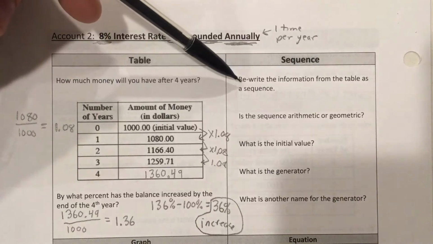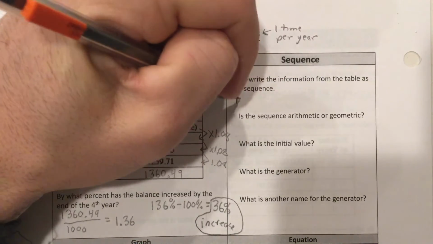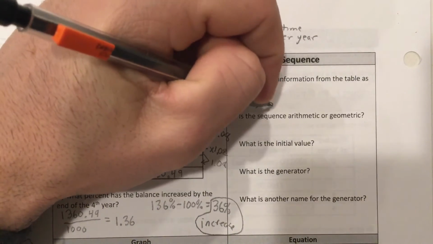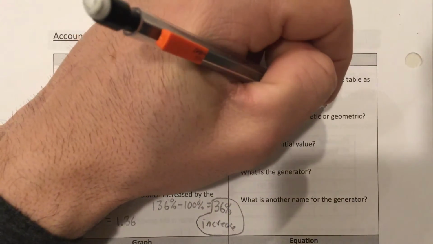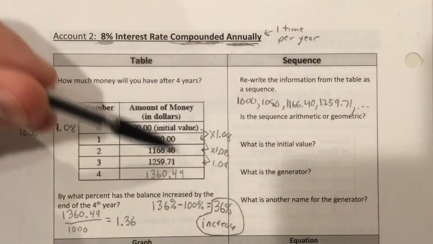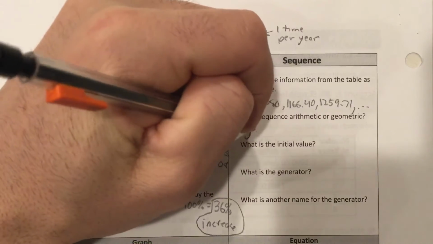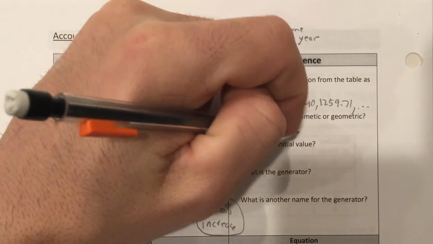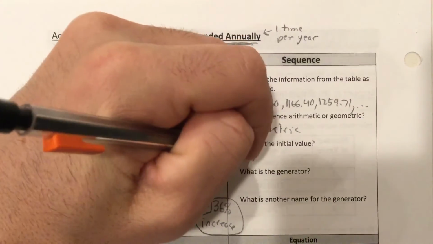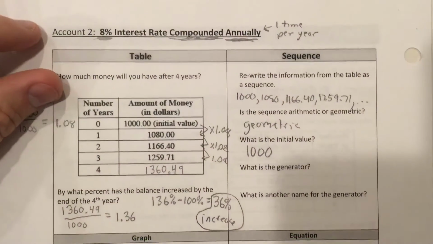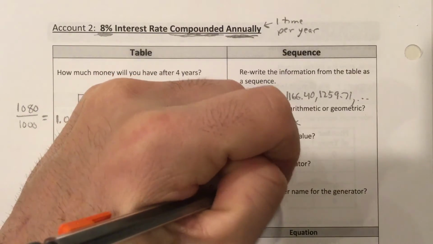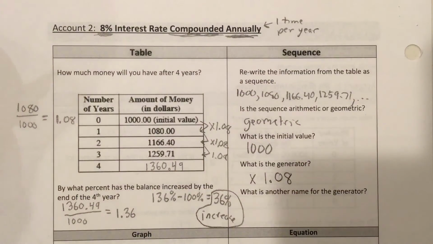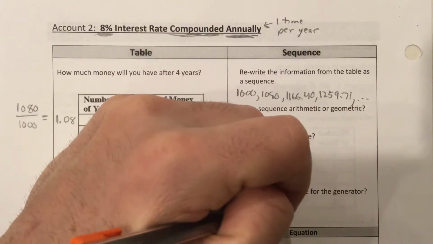So then it says rewrite the information from the table as a sequence. So again, we'll do the first couple: 1,000, 1,080, 1,166.4, 1,259.71, and so on. And again, since we're multiplying now, this is going to be geometric. Our initial value is 1,000. And our generator is what we do to get from one term to the next. So we're multiplying by 1.08. And since we're multiplying, we call that the multiplier.